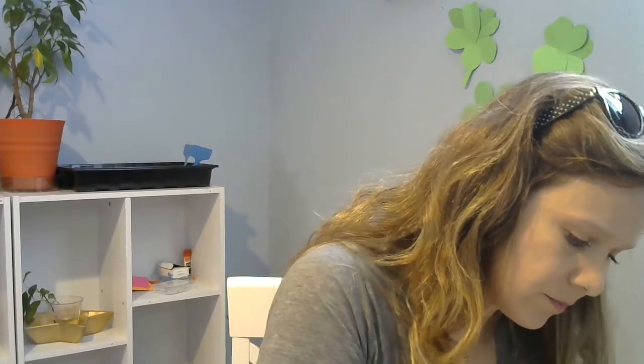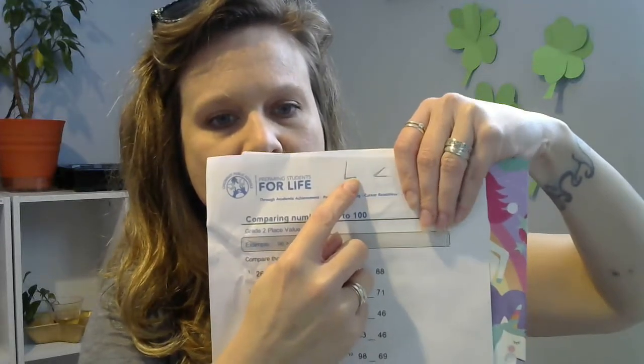2 tens is definitely less than 4 tens. So I'm going to make my less than symbol. And remember, I'll draw it up here a little bit bigger maybe so we can see it. To make a less than symbol, I think of a capital L for less than, and then I squish it on its side to make my less than symbol.